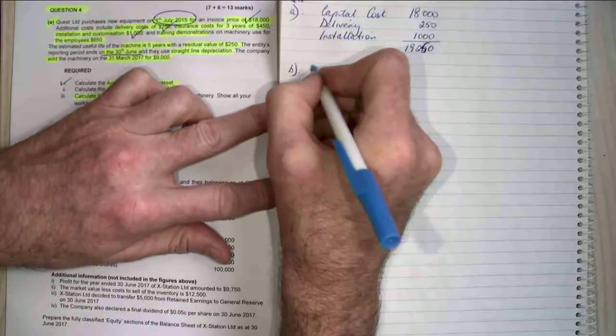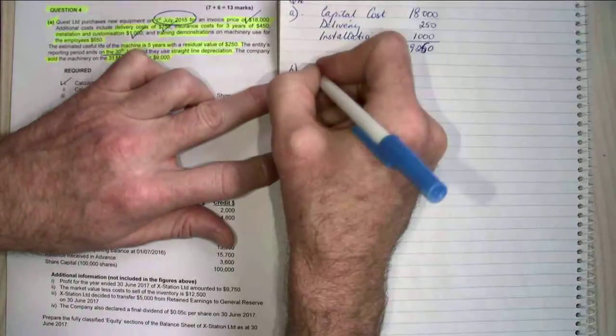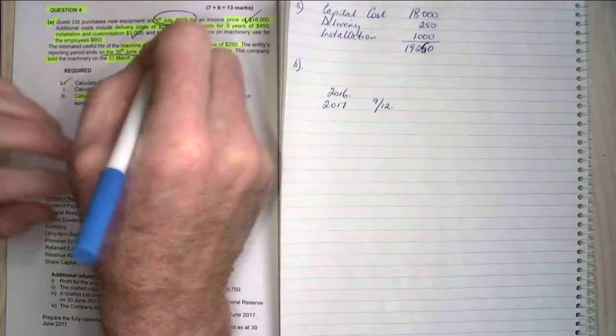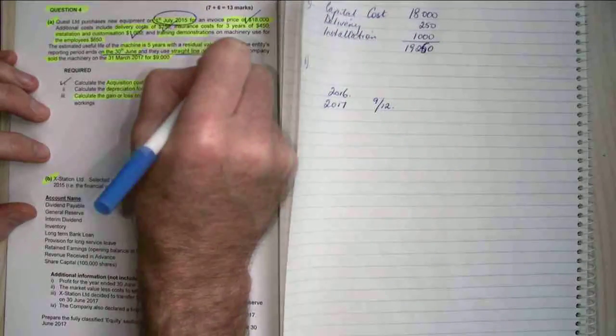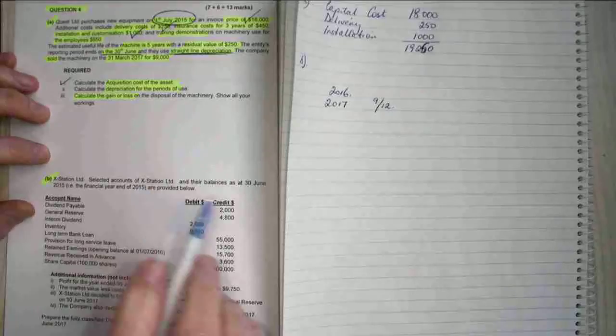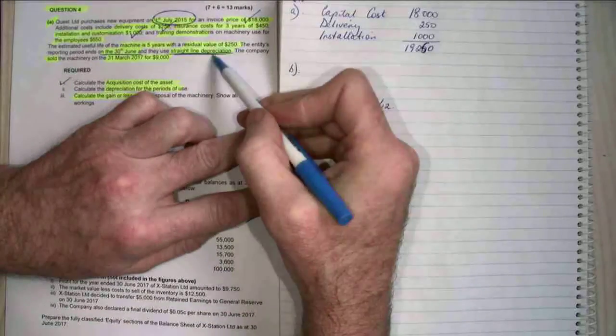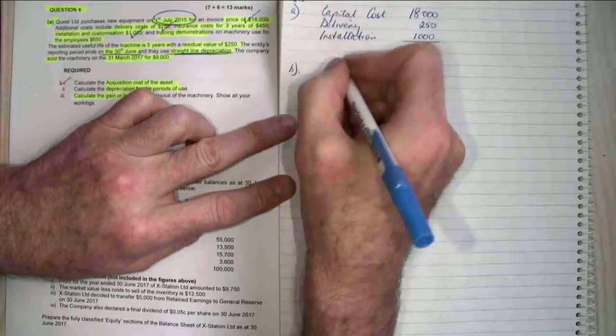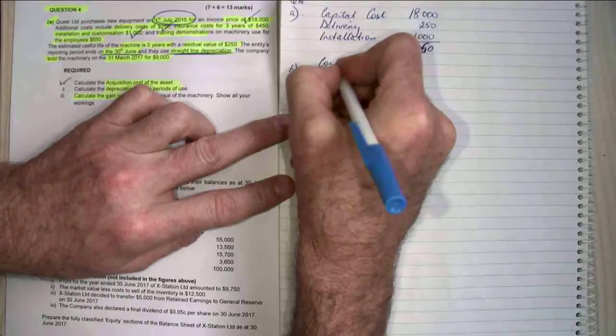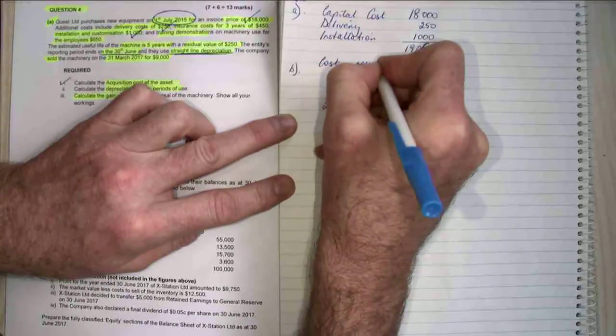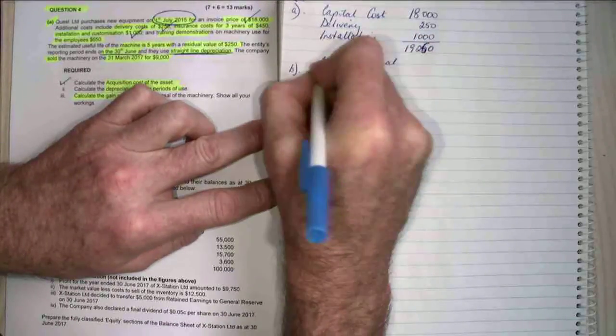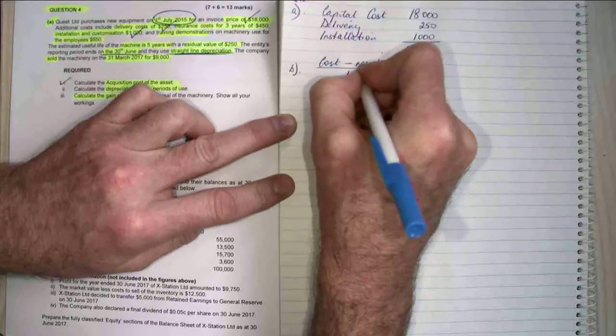But let's first work out how we calculate depreciation. They use the straight line depreciation method. So what have we got? Cost minus residual, divided by life.